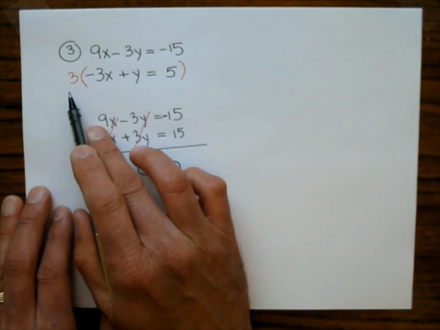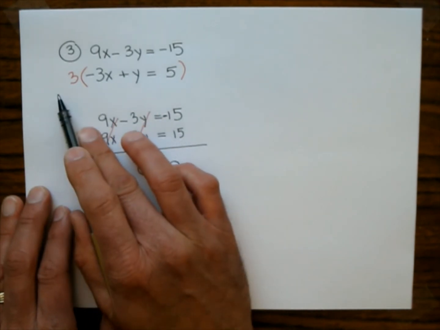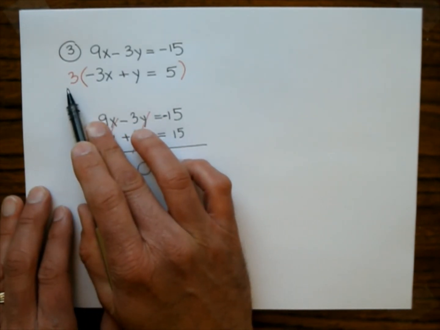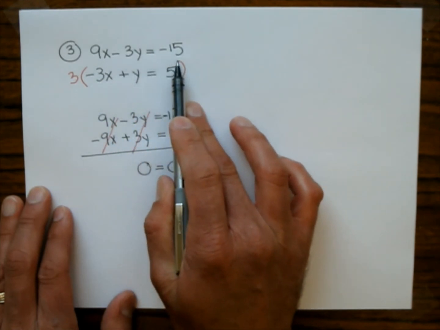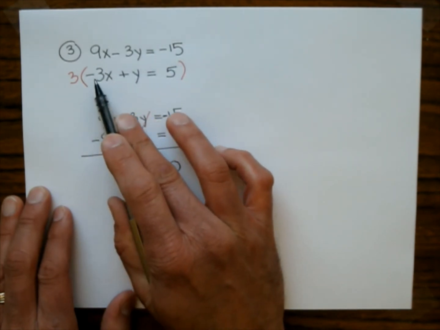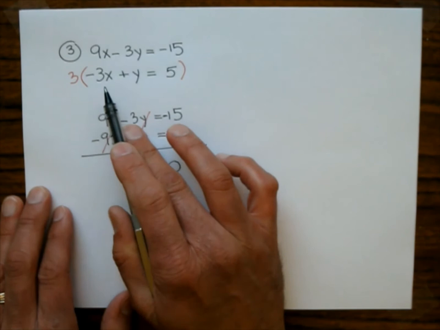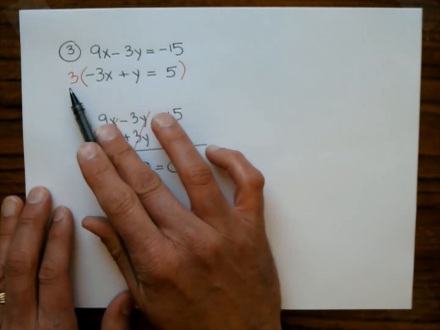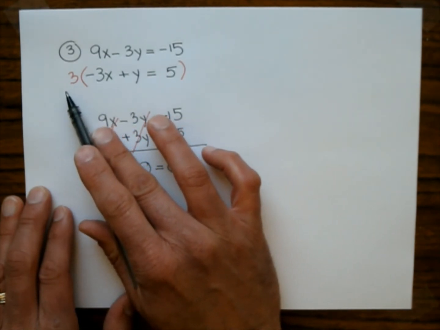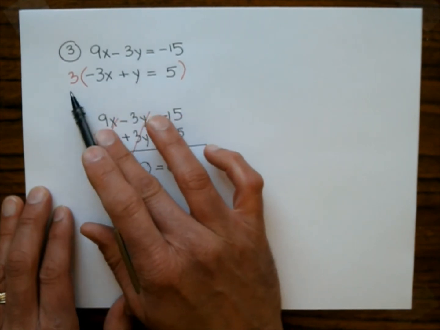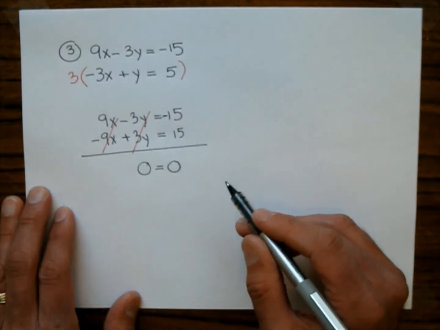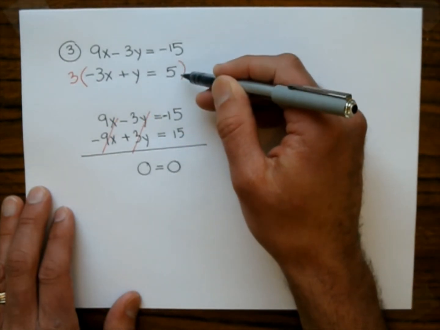A way we could have verified this is multiply the bottom equation by a -3, and we would end up getting the top equation. So you see -3 times -3 is 9, and then -3 times -3 gives us -3 and -3. So it gives us the same equation. So this is really the same equation.